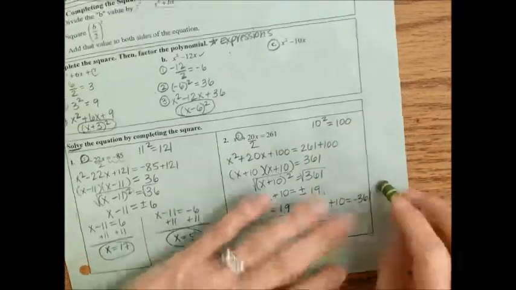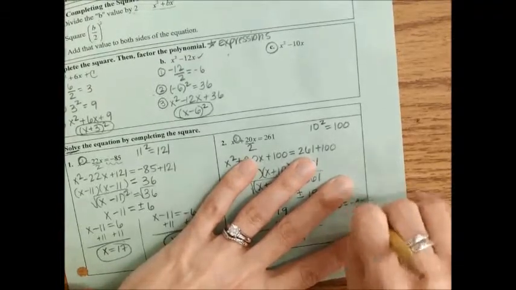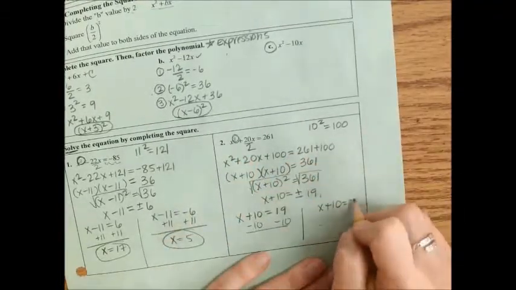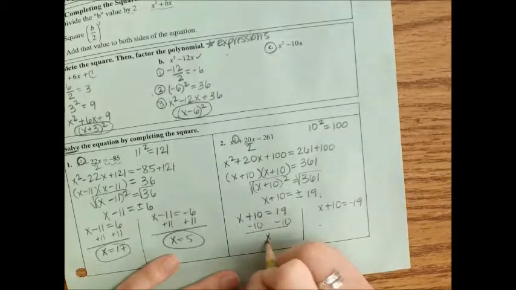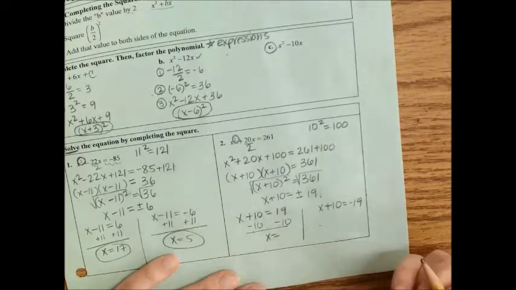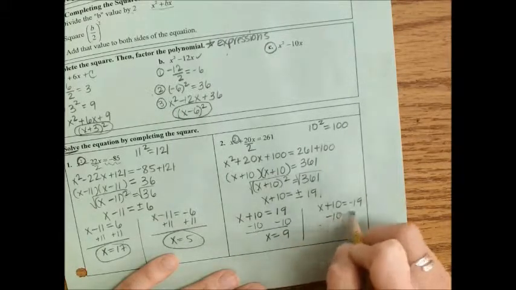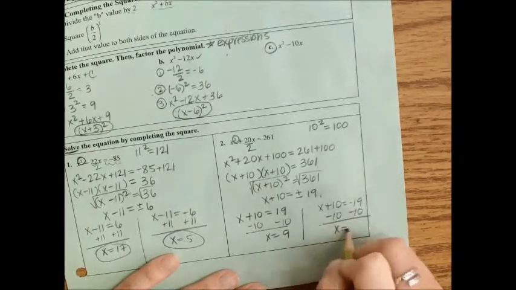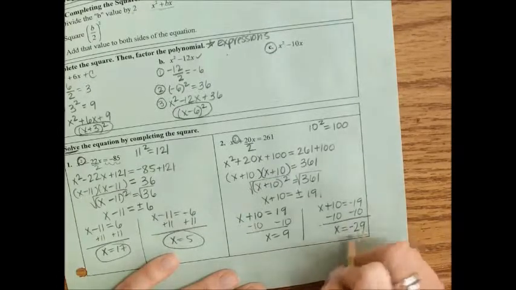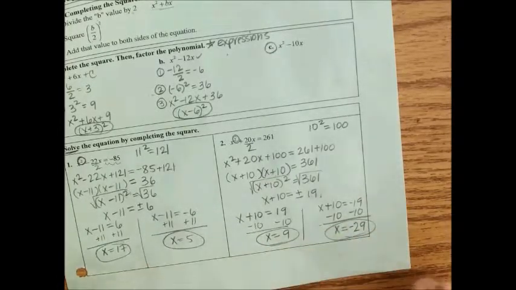Now, if I was recording on my smartboard, you guys would have never known. I could have easily backtracked. Oh, well. And when I do 19 minus 10, I get 9. And x is equal to negative 29. Here are my two values for x.